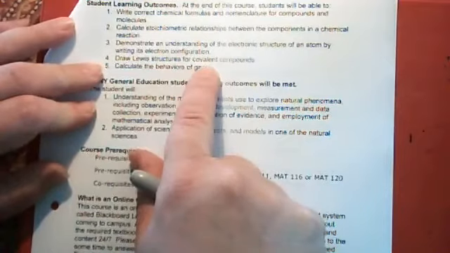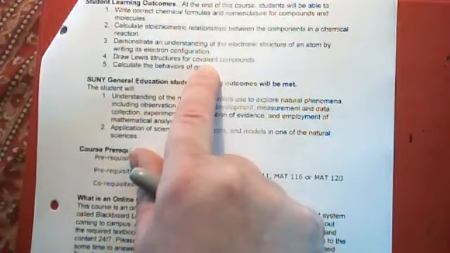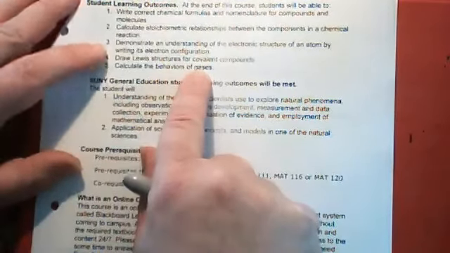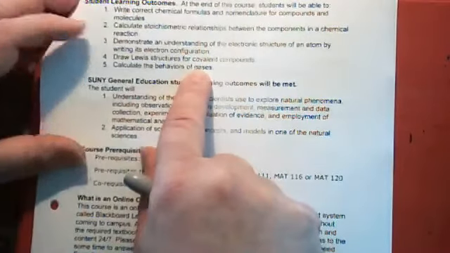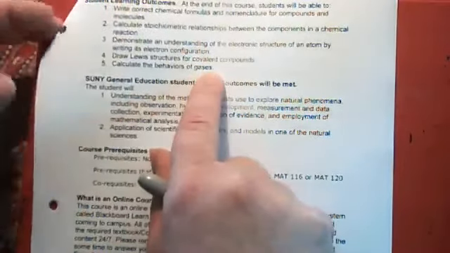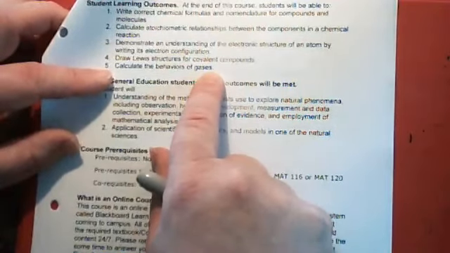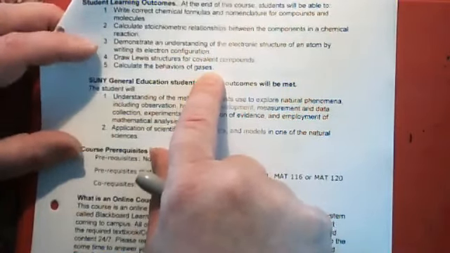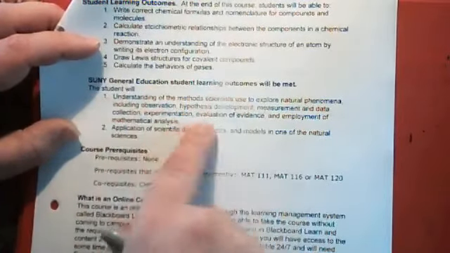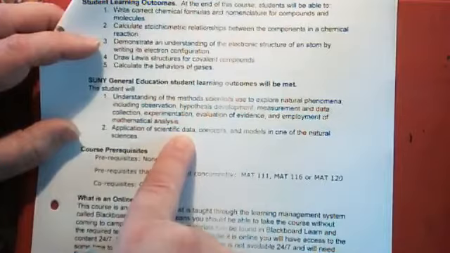Demonstrate your understanding of the electronic structure of atoms by writing electron configurations. That is, how many electrons does it have and where are they within the atom? Lewis structures have to do with the geometric shape, or it gives you the information to find the geometric shape of the molecules. So you're going to want to be able to do that by the end of the semester or session. And understand and calculate things involving the behaviors of gases. That'll actually be the last thing we do of the semester. There are some SUNY general education learning outcomes that you can look at also.